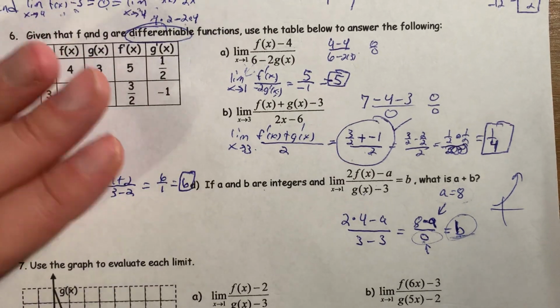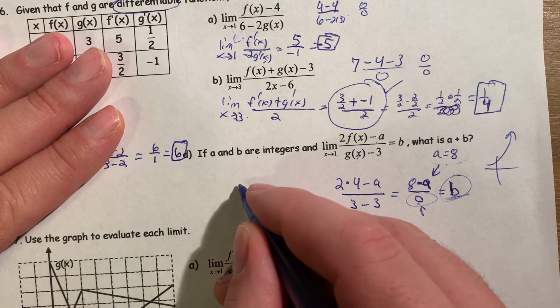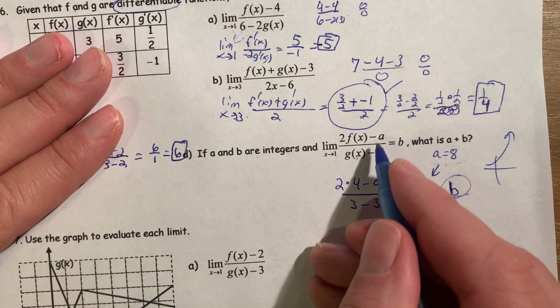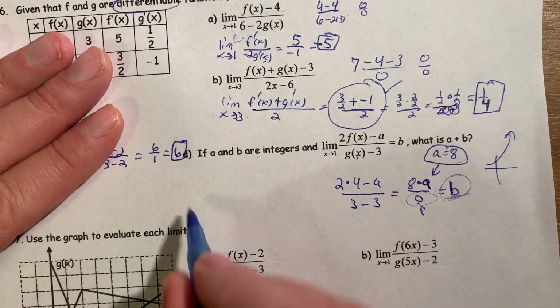So a is 8. So let's go back up here and say that if a is 8, then I can do the derivative of this. So a is 8. And now we get 0 over 0, and so I can do L'Hopital's rule.